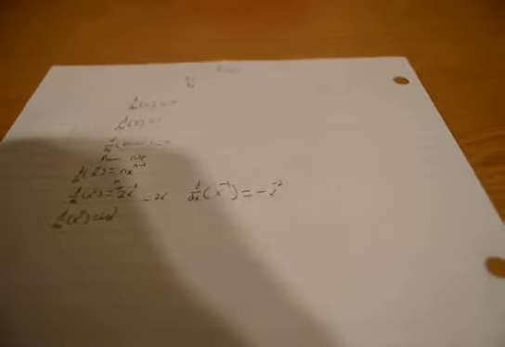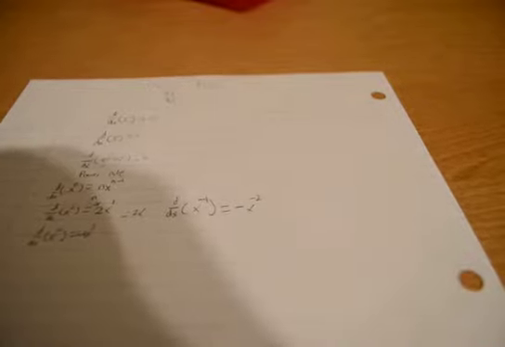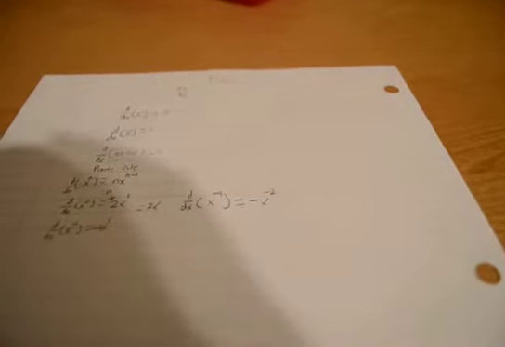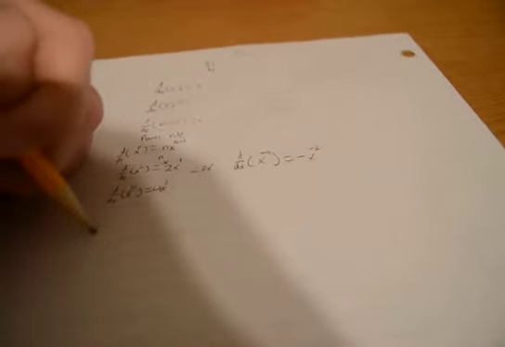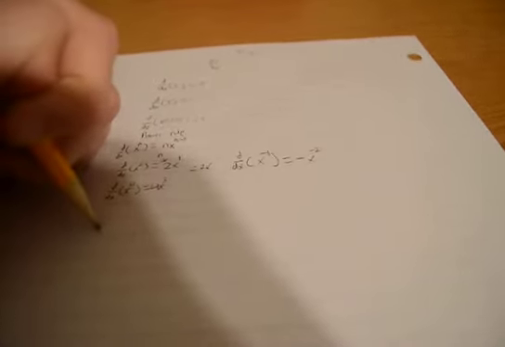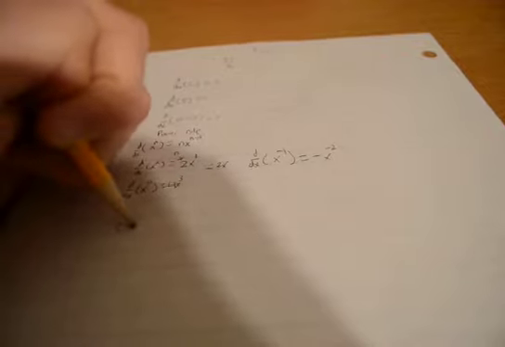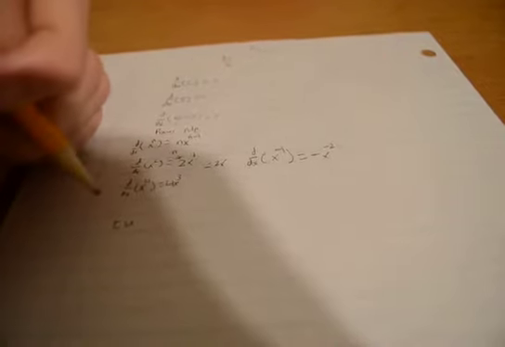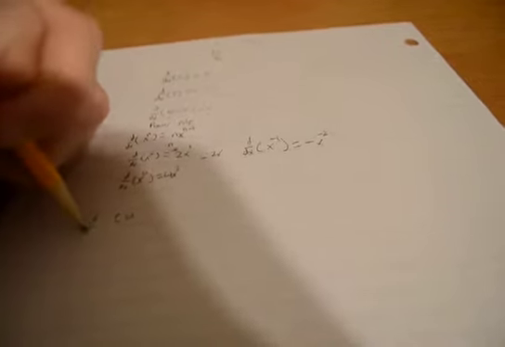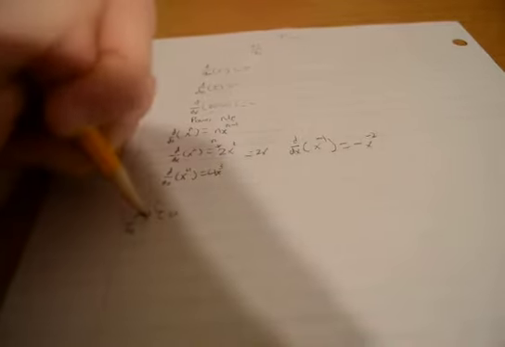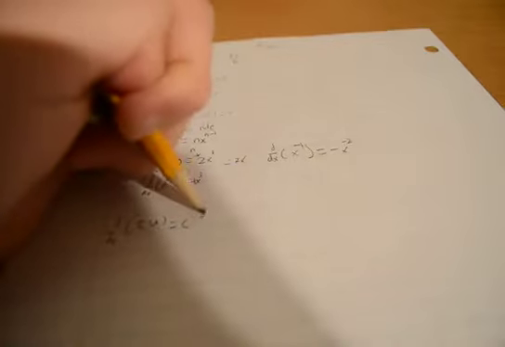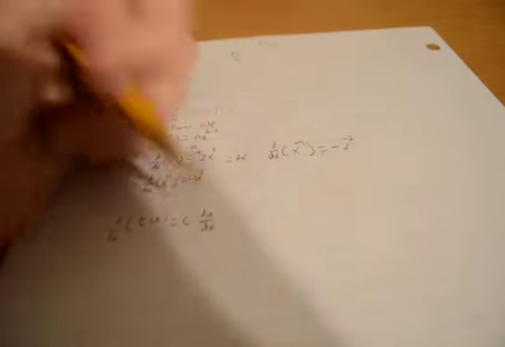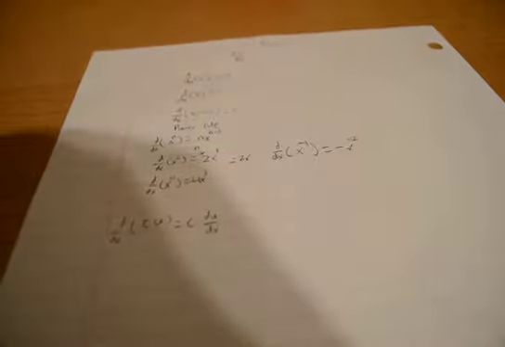Anyway, the next rule that you should know is the constant multiple rule, and that's basically just if you have a constant, say c, multiplied by a function u, the derivative of that is just the constant times the derivative of that function.